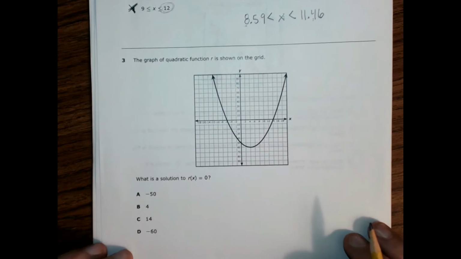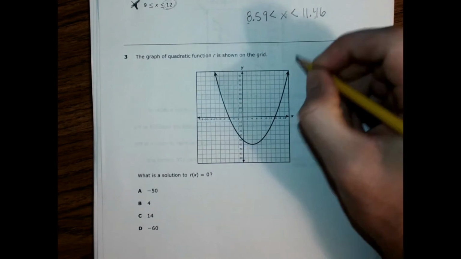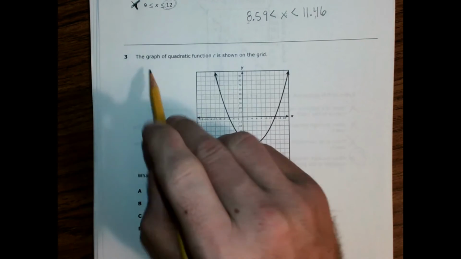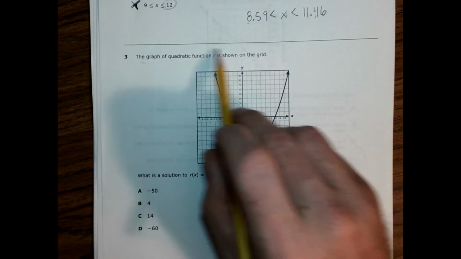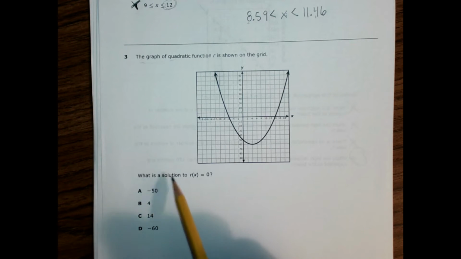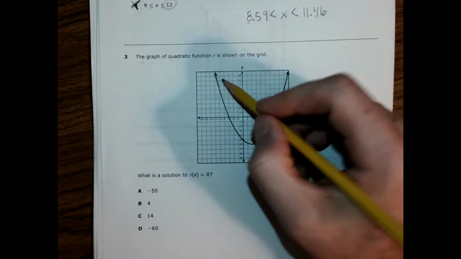This one should be fairly easy based on what we've been learning in class. Number 3, the graph of a quadratic function r is shown on the grid. What is a solution to r of x equals 0?